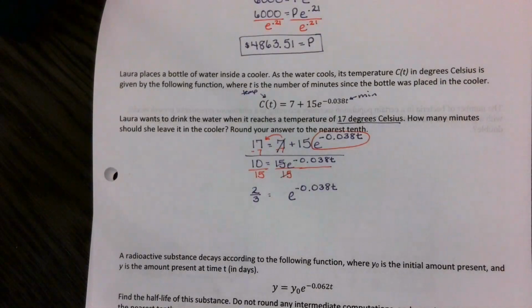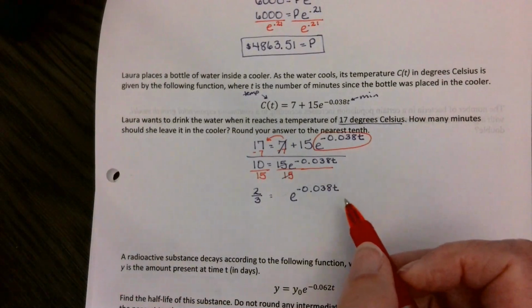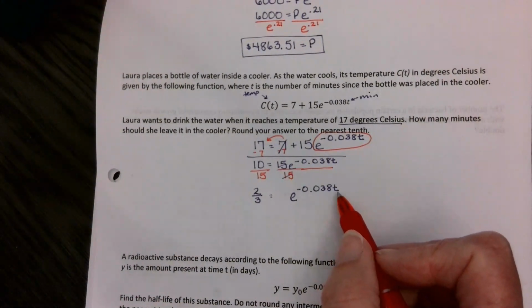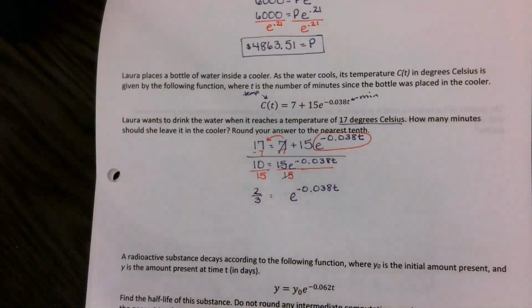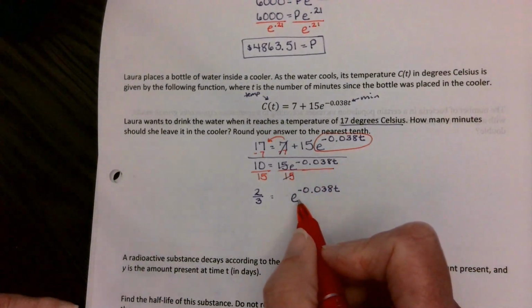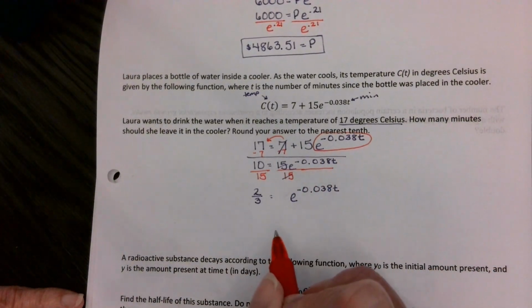Now the problem with this is we've got to free up our exponent. Because our t is in our exponent, we need to get that exponent to drop down. Using our basic properties of logarithms, what we want to do is take the log of both sides.